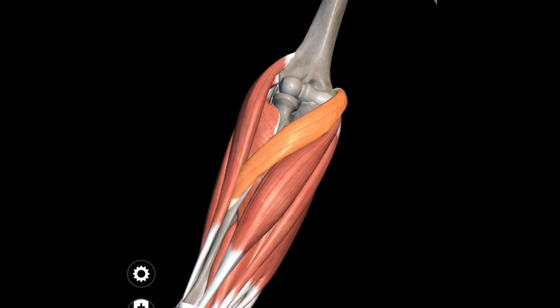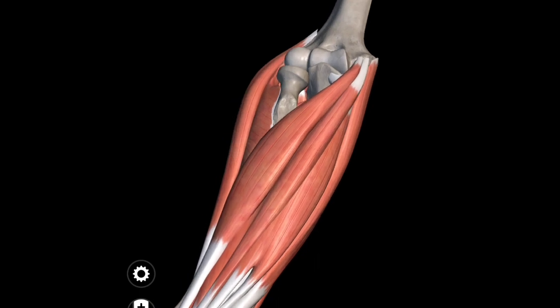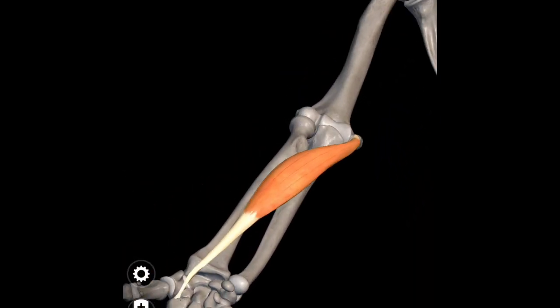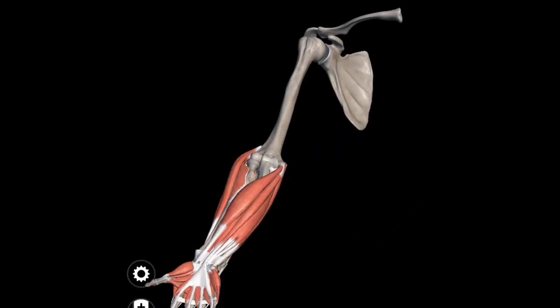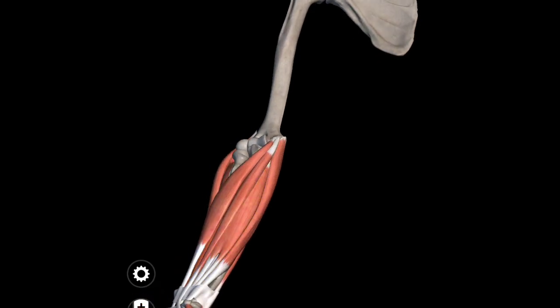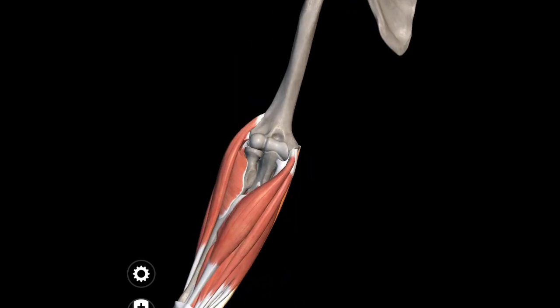Now this is the pronator teres supplied by the median nerve. This is also supplied by the median nerve, flexor carpi radialis. So remove pronator teres, and now come here. There is the flexor carpi radialis. You can isolate and see. Now just see all these muscles. These are flexor carpi radialis, flexor carpi longus, flexor digitorum superficialis. This is the flexor carpi ulnaris. So all these muscles are flexors, and most of them are supplied by the median nerve.